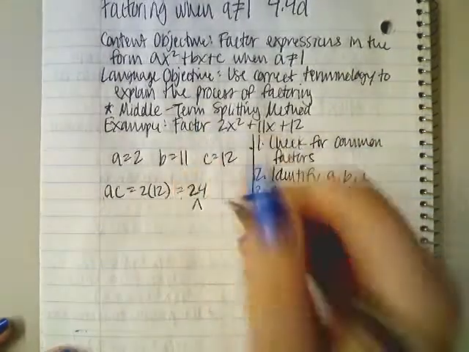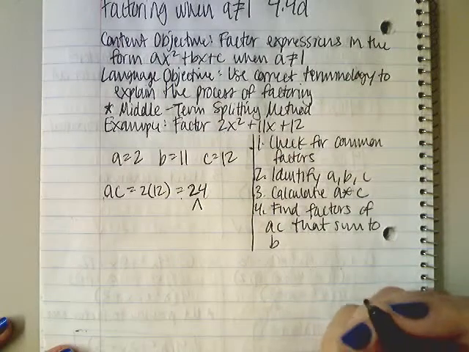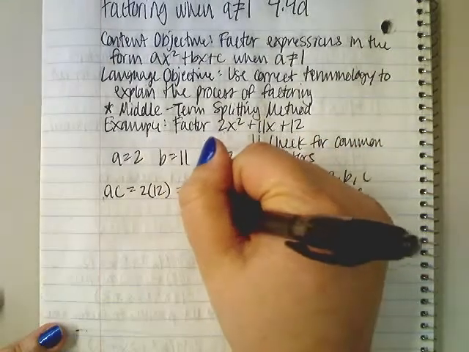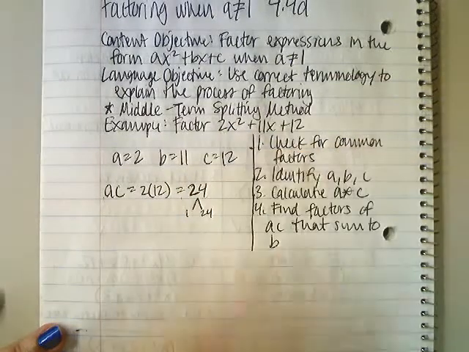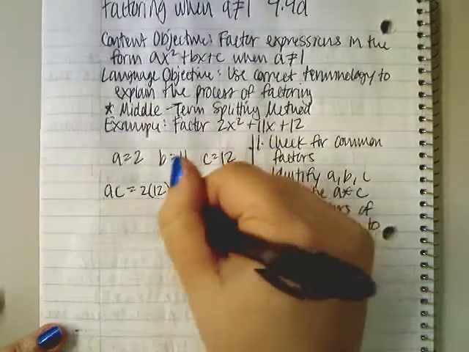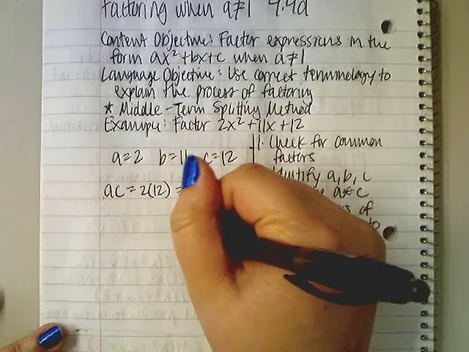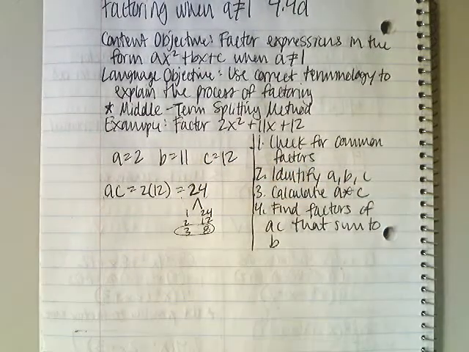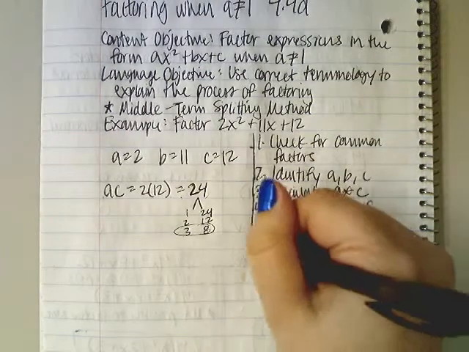So when I do that, factors of 24 that add to 11. If we're going to go in order, I have 1 and 24. They're both positive, so I don't need to worry about my negative signs. I have 2 and 12. I have 3 and 8. And that one works. So 3 and 8 will work.